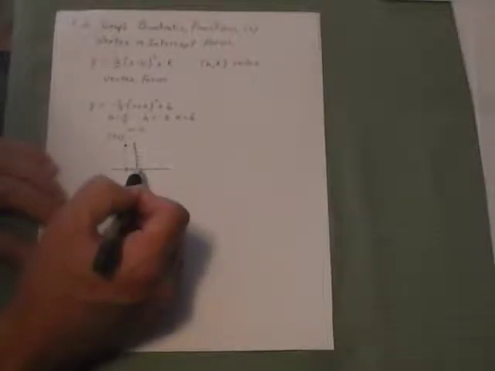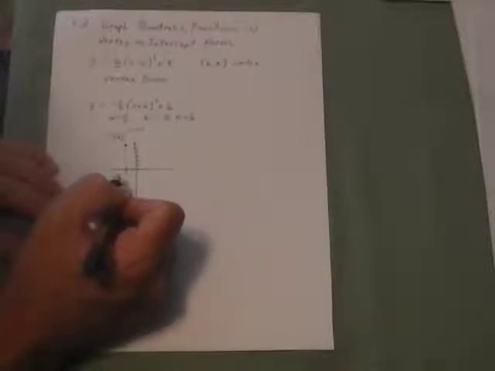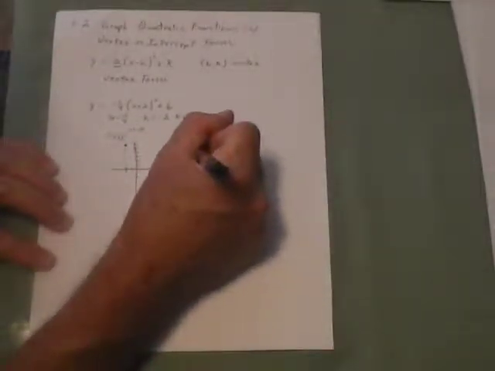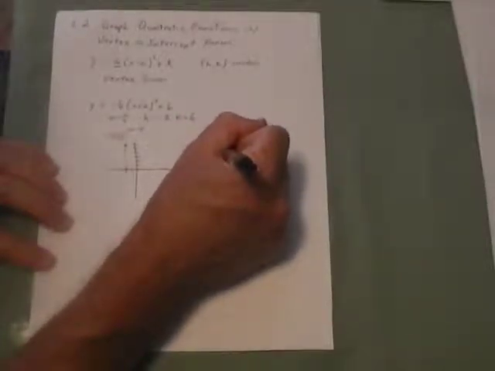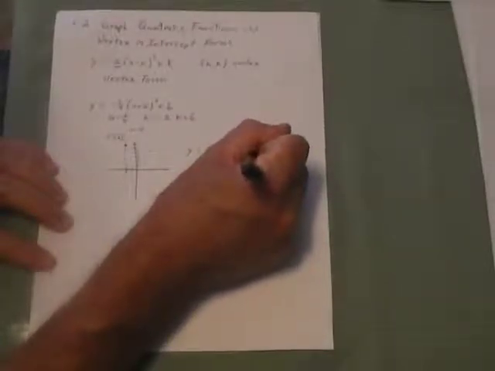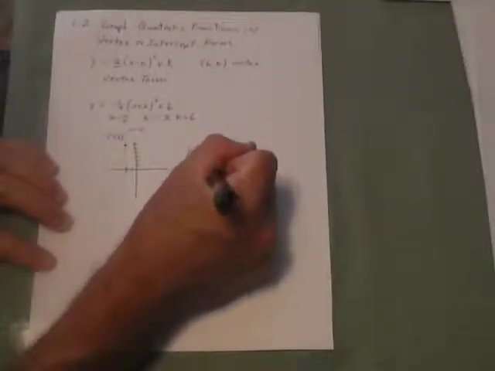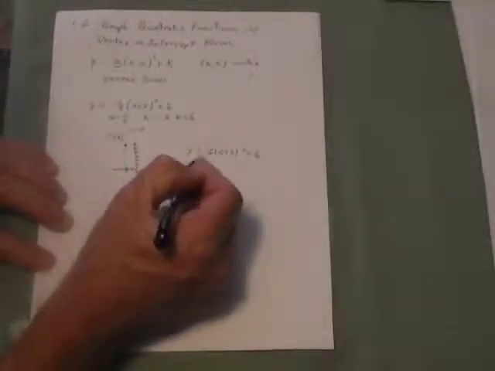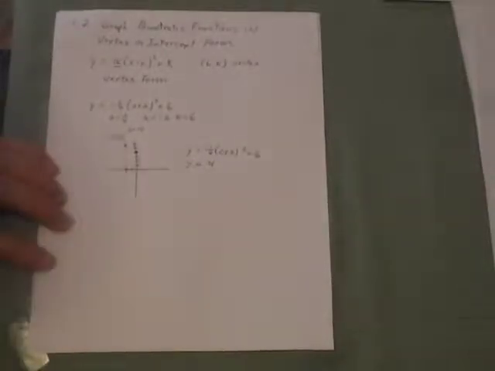Maybe the easiest one to find would be where this thing's going to cross the y-axis, or find the y-intercept. And we know that it's going to cross the y-axis when x is equal to 0. So we're going to put a 0 into our original equation here for x. And we're going to work this out. And it's going to equal 4. So we know y is going to equal 4 when x is 0. So 0, 1, 2, 3, 4 has to be on that parabola.